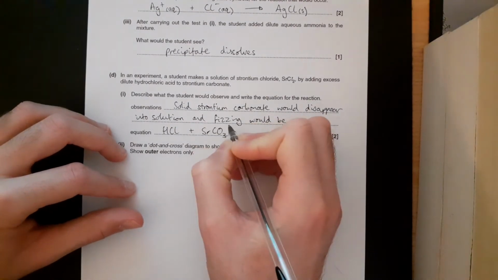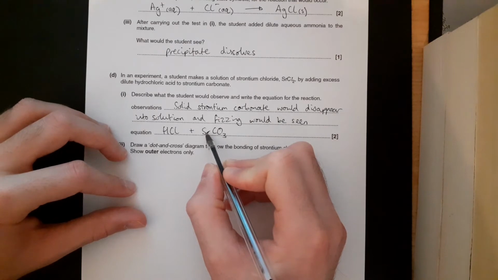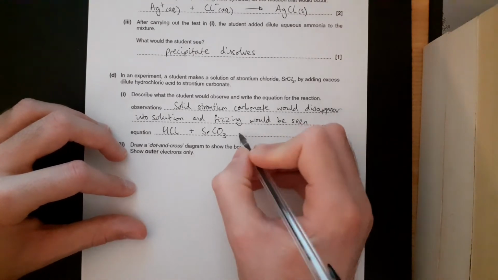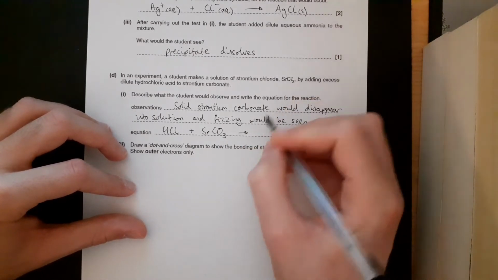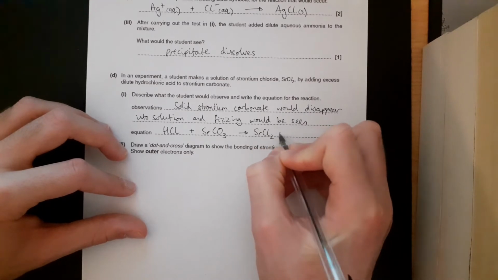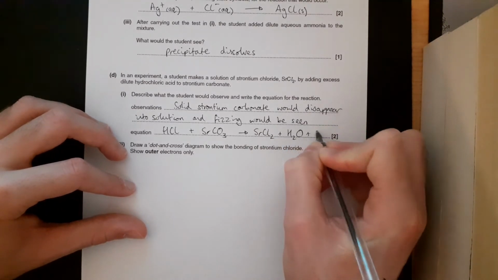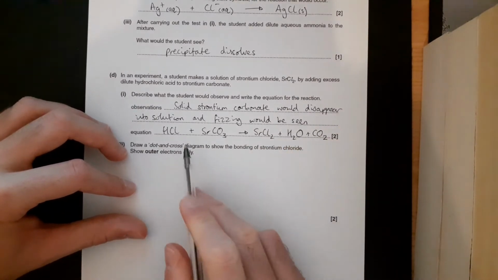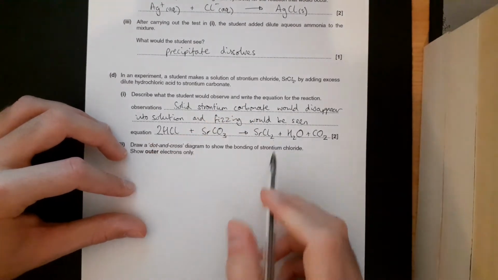Remember, the carbonate ion has that 2- charge, so it balances the 2+ charge from the strontium. We're going to make strontium chloride, they've told us that, and we're going to make water, and we're going to make carbon dioxide. And then we just need to balance it by putting a 2 here, because we've got 2 chlorines.